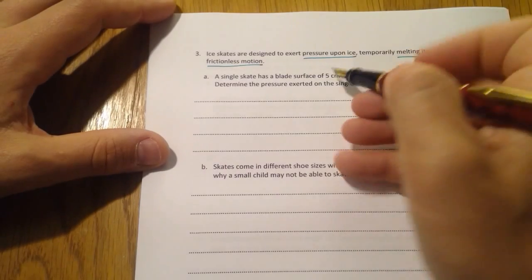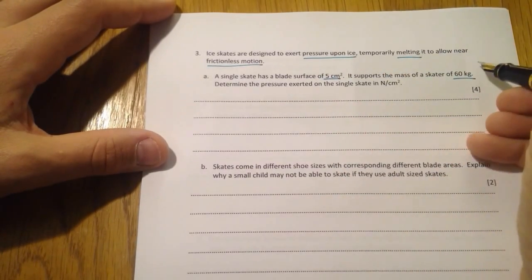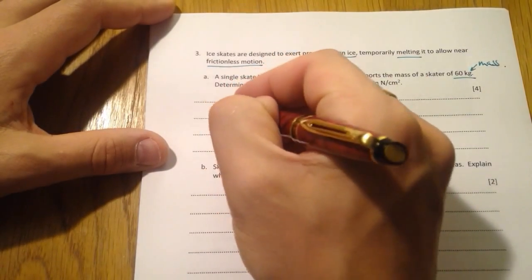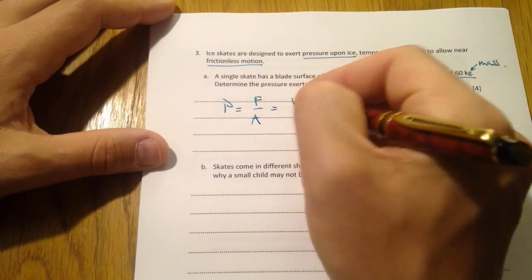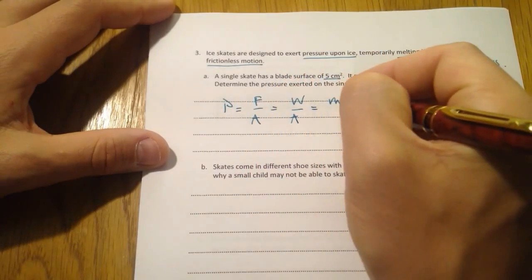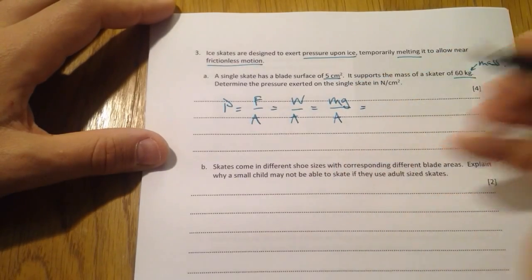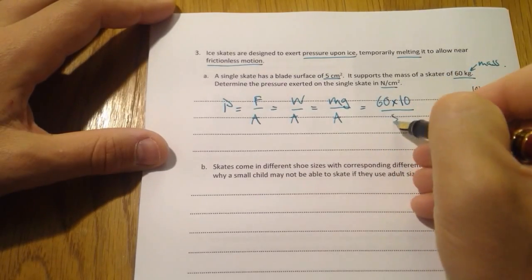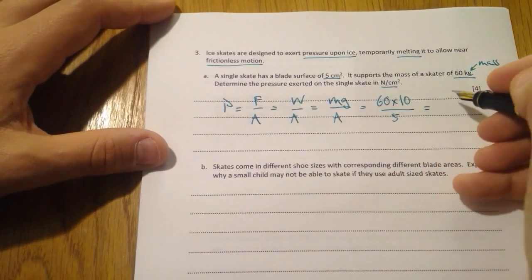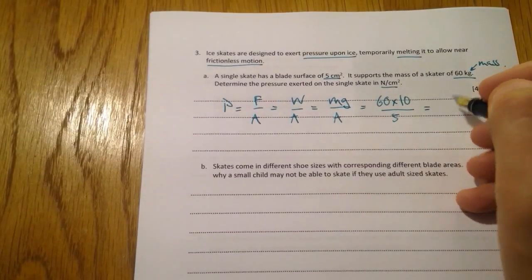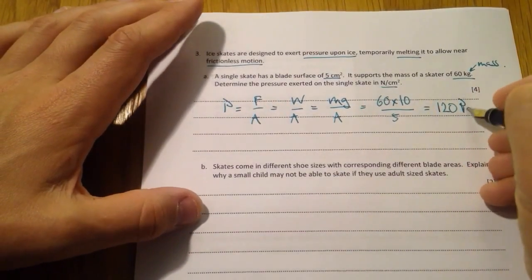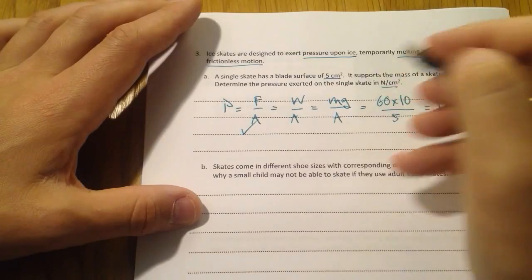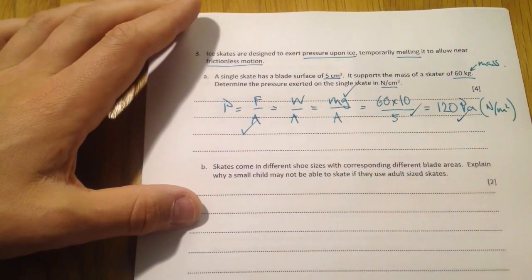So a single skate has area, weight, mass, I nearly caught myself out there, and you want to determine the pressure. So the pressure is the force over the area, which is the same as the weight over the area, which is the same as mass times g, note, over the area. And it asks for it in newtons per centimetre cubed. So 60 times 10 gives us our newtons, and 5 centimetres cubed, thereby giving us about 120 pascals, or if you prefer, newtons per metre squared. Shows a bit more finesse to write pascals. Rearrangement, 1 to get the mass into the weight, 1 for the... and the answers.